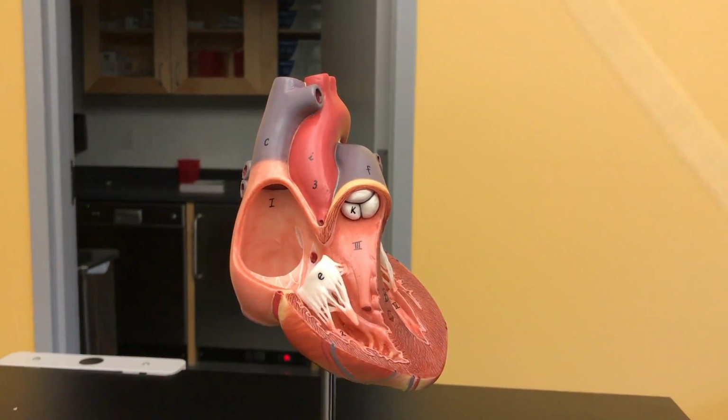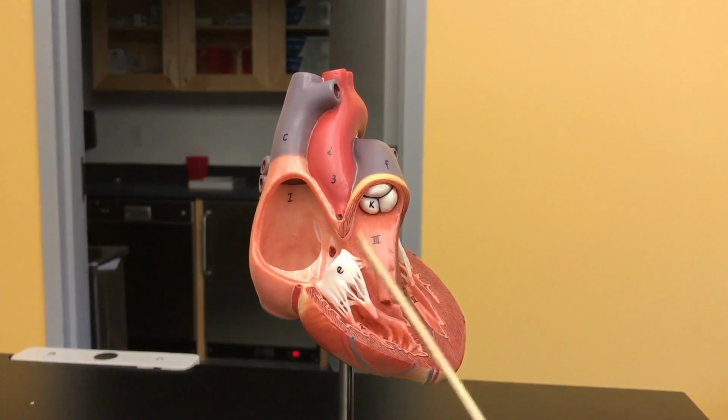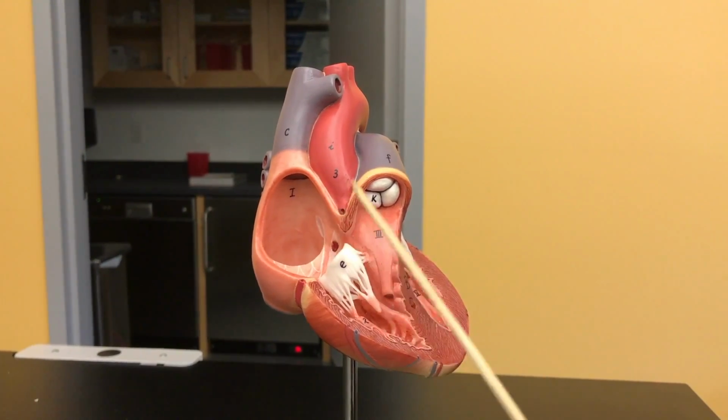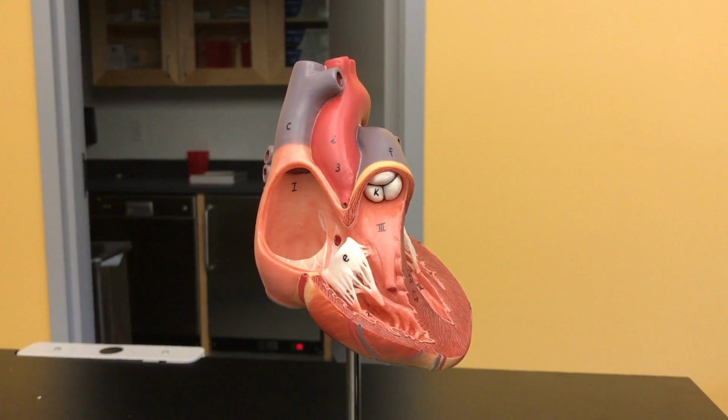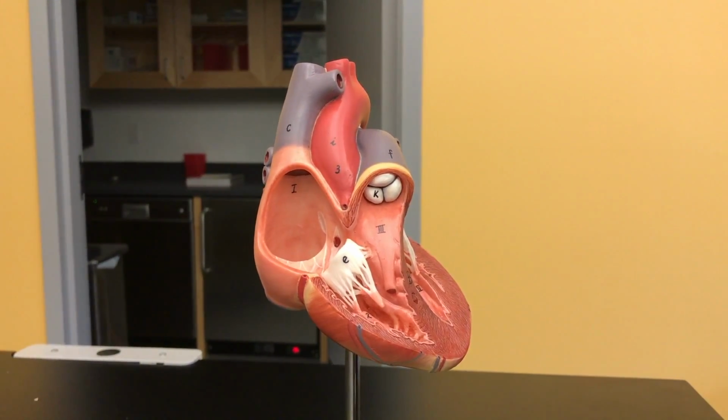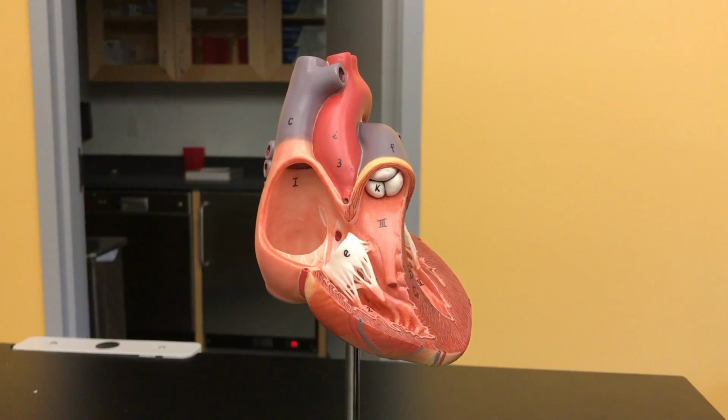The impulse travels from the sinoatrial node to the atrioventricular node, where it pauses for 0.1 seconds as the ventricles fill with blood from the atria. This corresponds with the PR segment of an ECG, which we will discuss later.